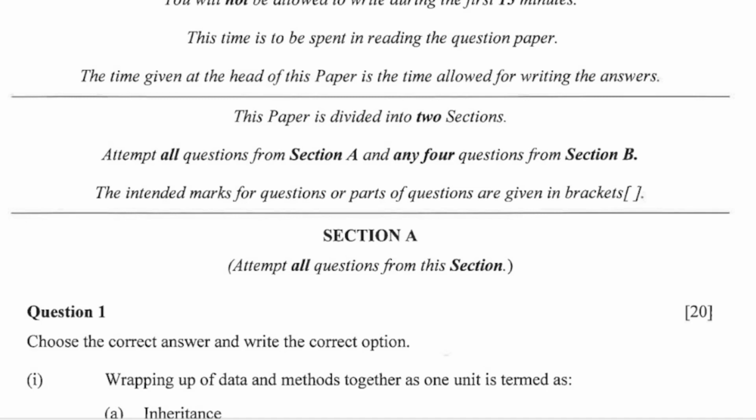You will get 15 minutes for reading the question paper, and you should use this time wisely for reading the paper thoroughly and making decisions regarding which questions to opt for in Section B.